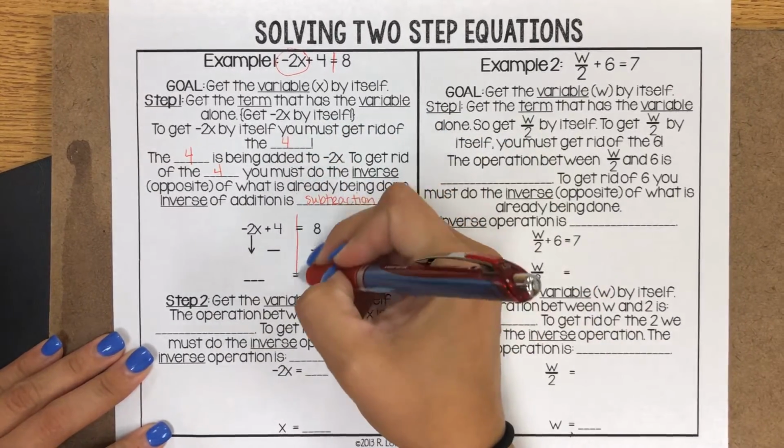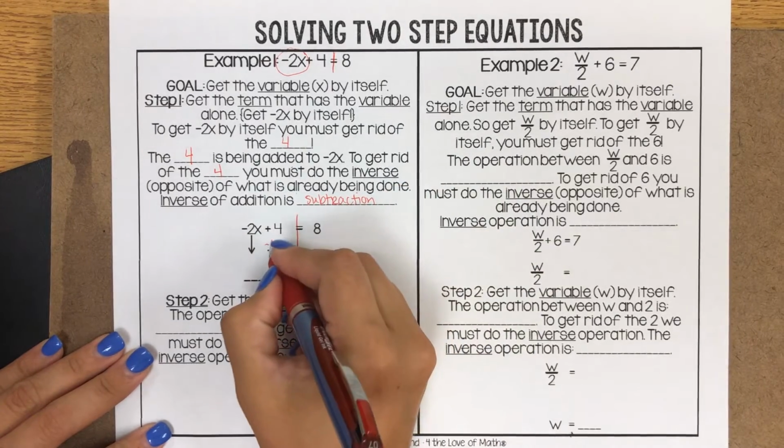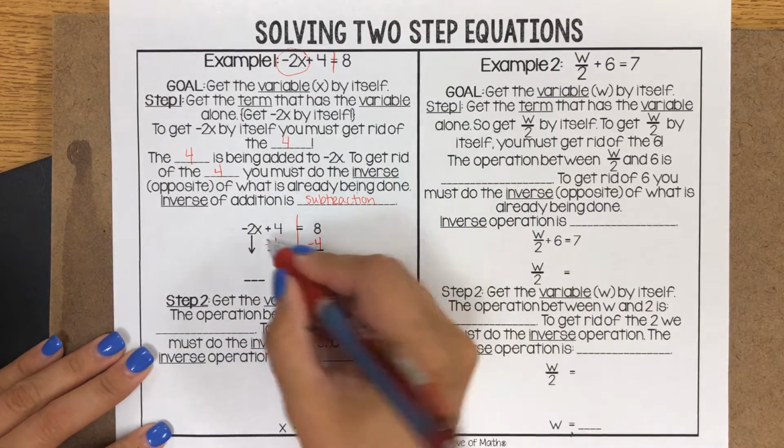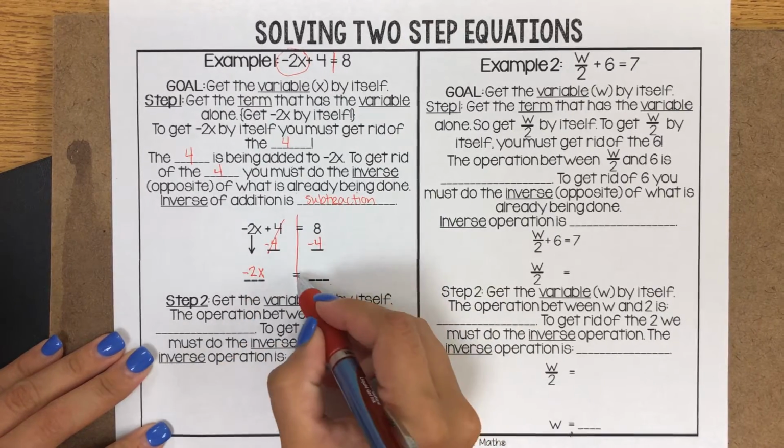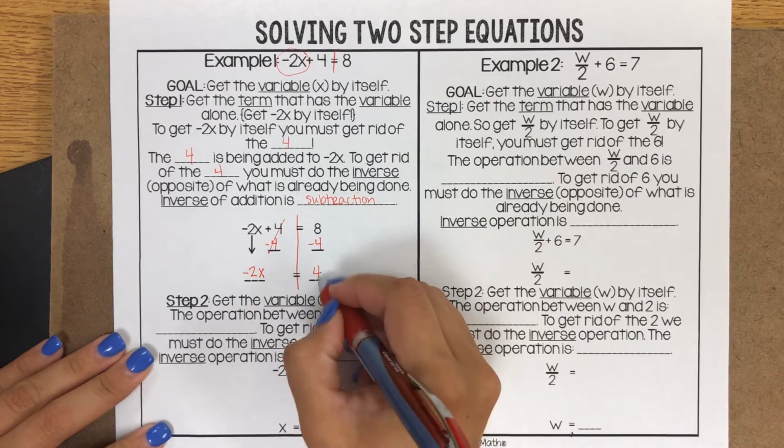So draw our line down the middle. To get rid of a plus 4, we minus 4 from both sides. Those equal 0 or cancel out. Bring down our negative 2x equals 8 minus 4 is 4.